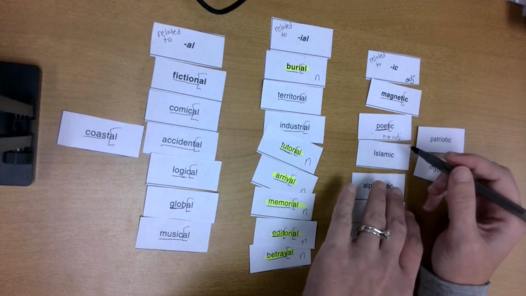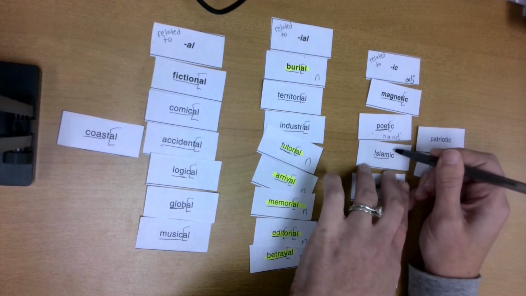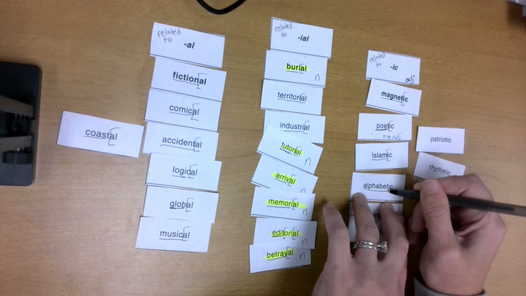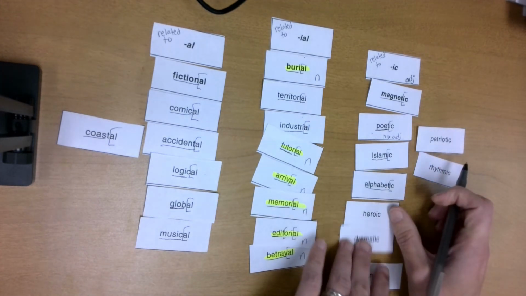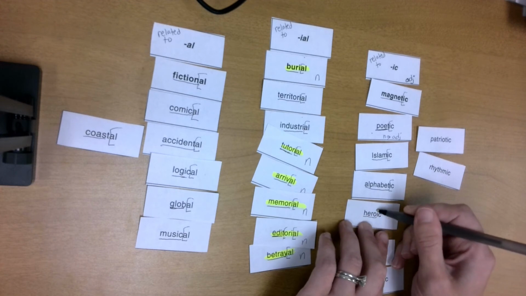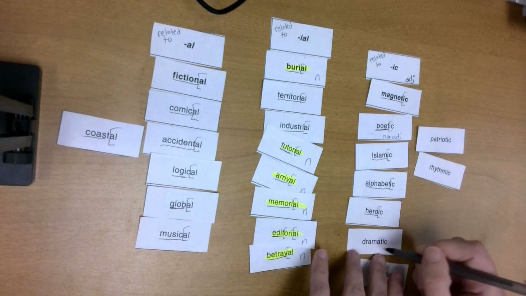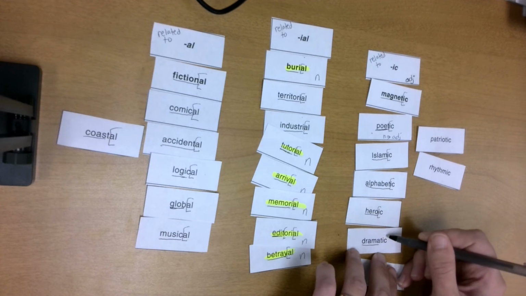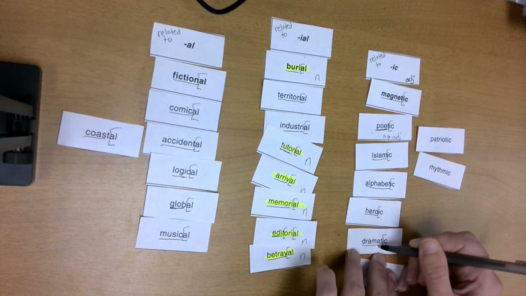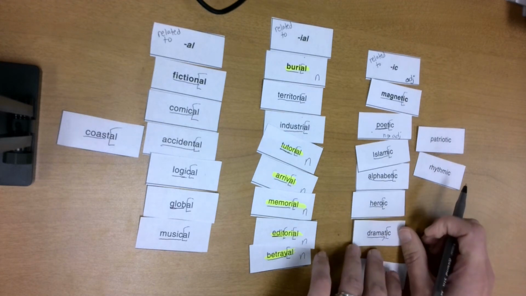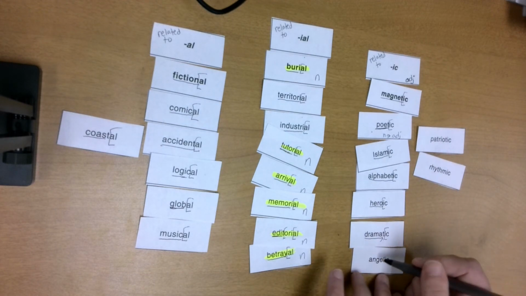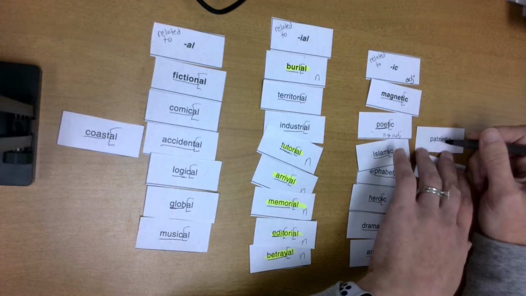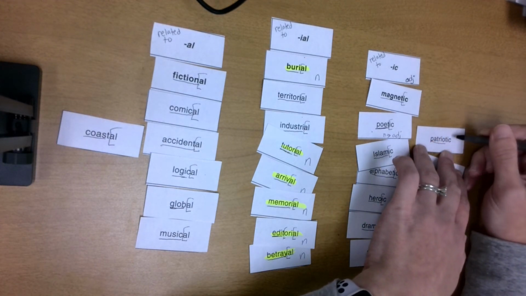Well, would have been super odd. Islamic is the base word Islam. Alphabetic, no spelling changes there. Heroic, no spelling changes there. Dramatic, it's got a fun accent change between drama and dramatic. We added a T right there too, I'm noticing. Angelic, base word angel. Patriot to patriotic.